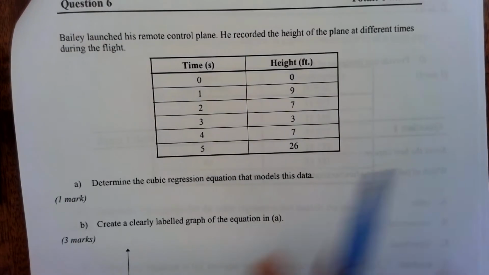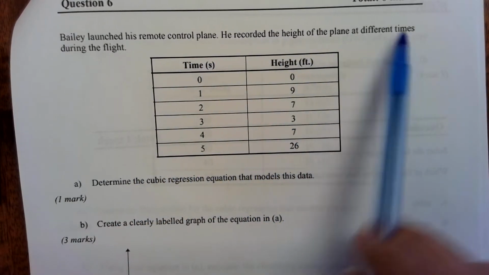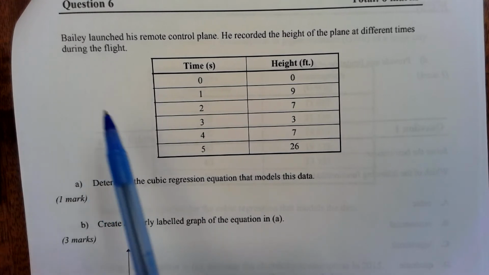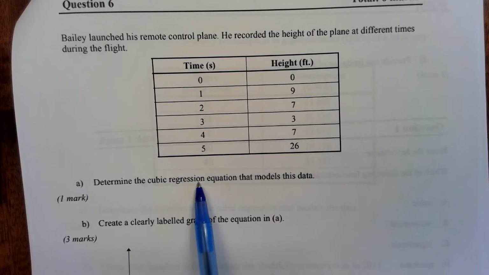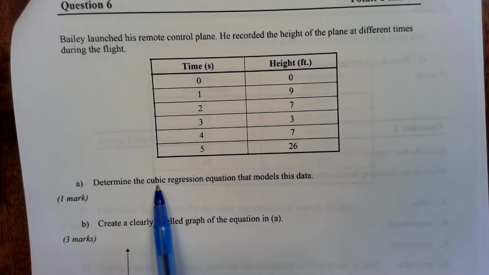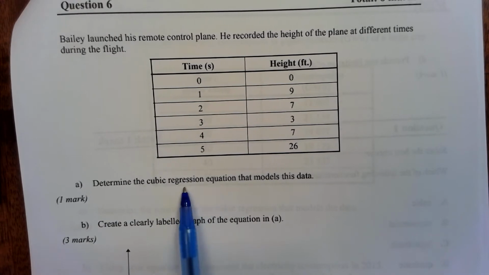All right, so Bailey launched his remote control plane. He recorded the height of the plane at different times during the flight. Here we have a table of stuff, determine the cubic regression. Now they're giving us a hint right here, and they might not always give us a hint. So sometimes we have to try a few different things, but they're telling me it's a cubic, which means it should be x cubed somewhere. And they're looking for the regression equation, which is like the line of best fit.